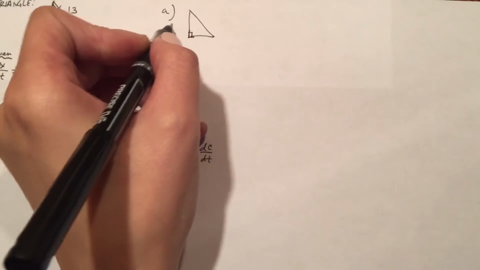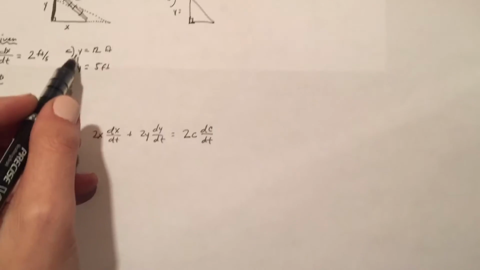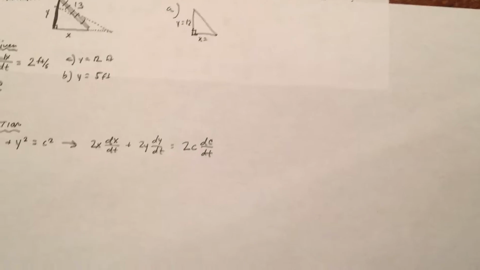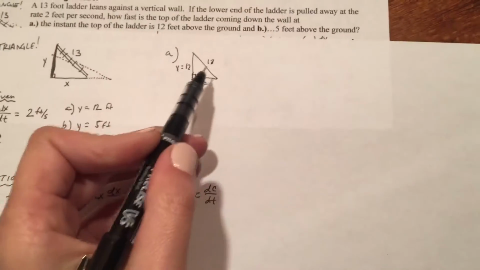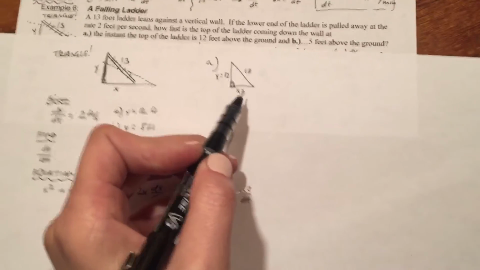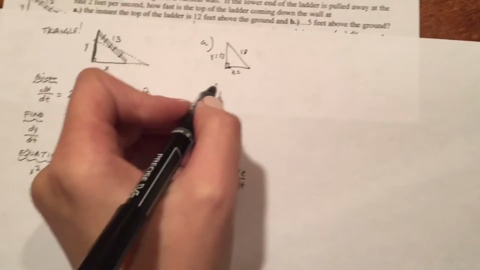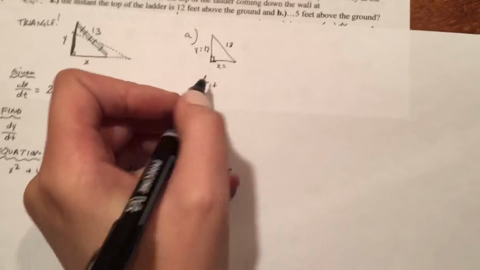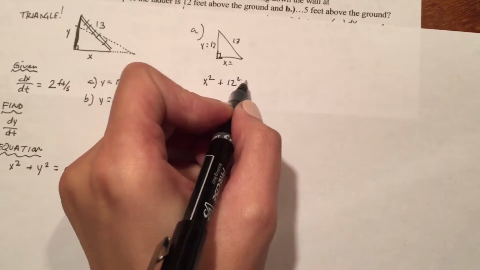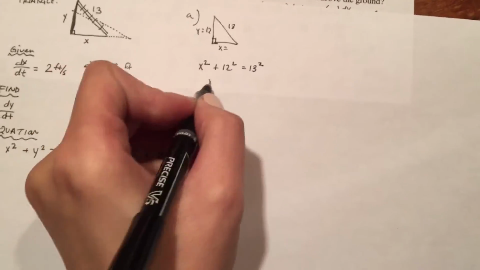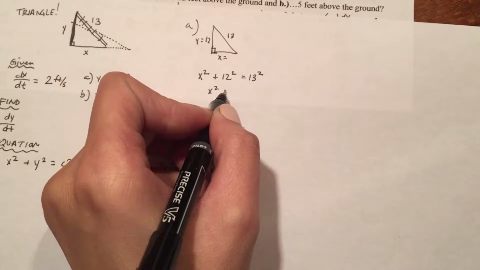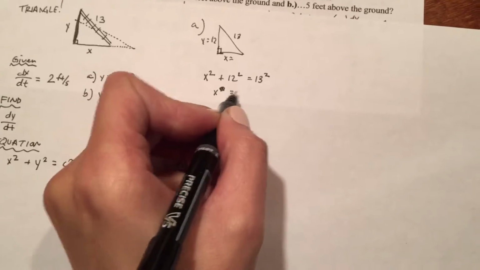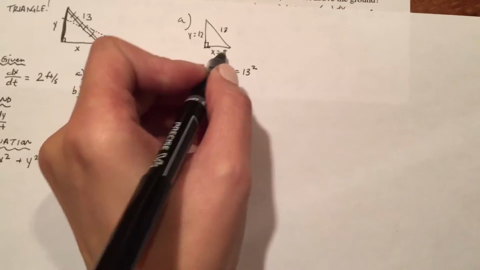For these, we know that the y value for part A is 12, and we have to find our x value. So we have 13 and we have 12, but we're missing this x. But that's a simple fix because we know the Pythagorean theorem: x squared plus 12 squared equals 13 squared, right? So that's going to give us x squared. Well, if you do it all out, you're going to get x equals 5, okay?